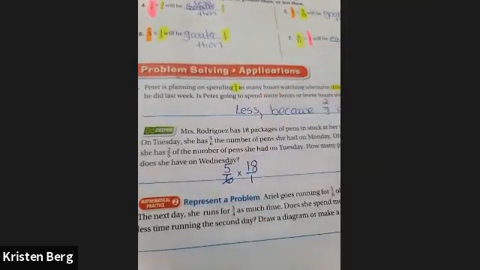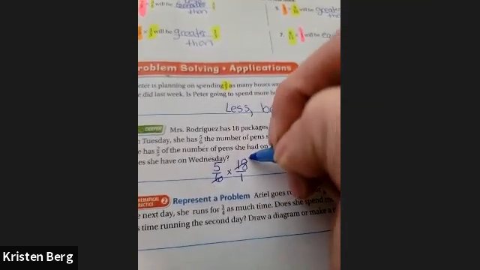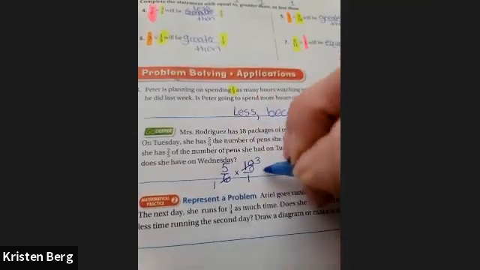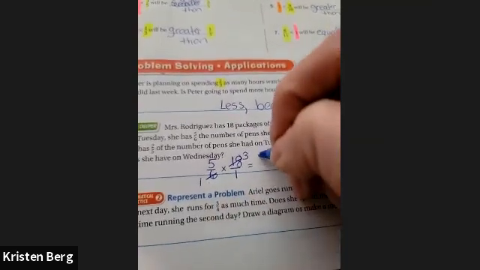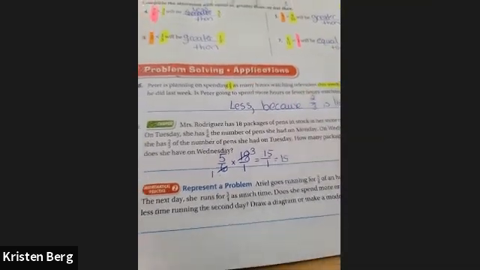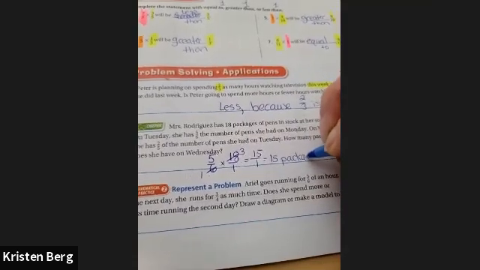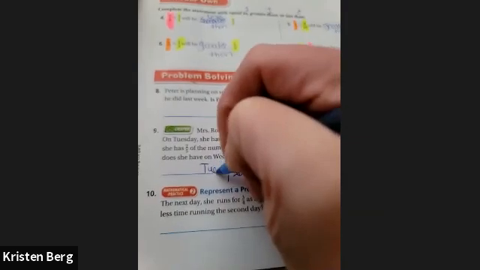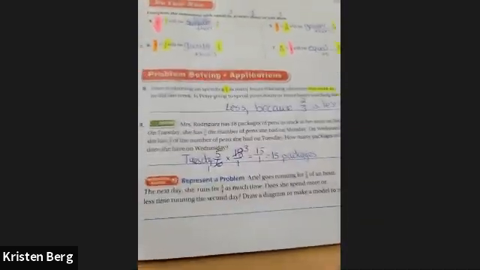In this case, 6 can go into 18 3 times. So then this becomes a 1 now, and I can just go straight across. 5 times 3 is 15 over 1, which comes out to be 15 packages. So on Tuesday, she has 15 packages.